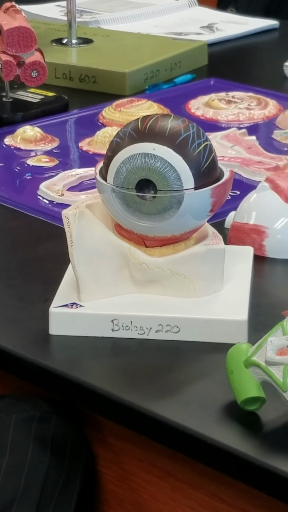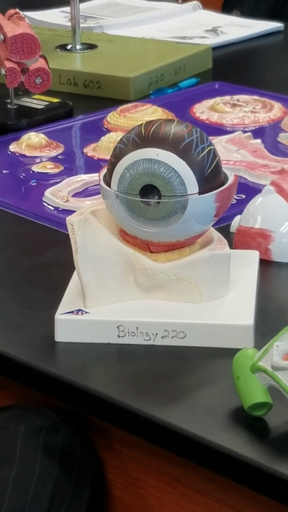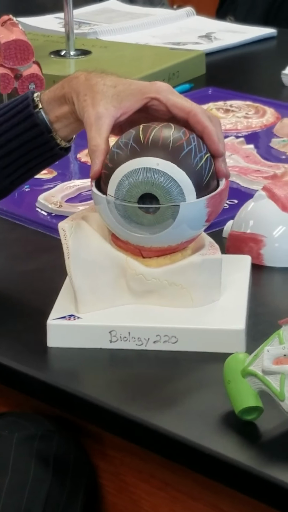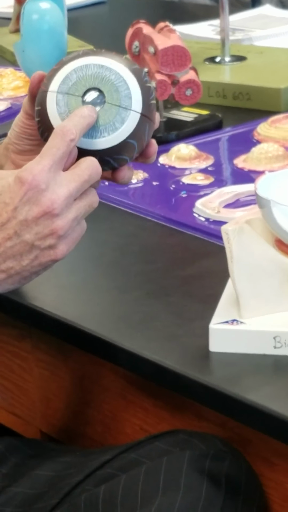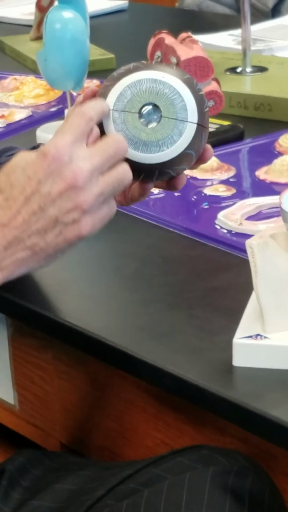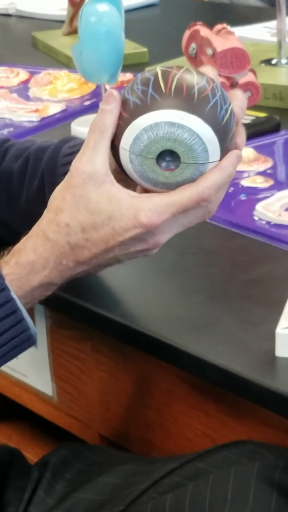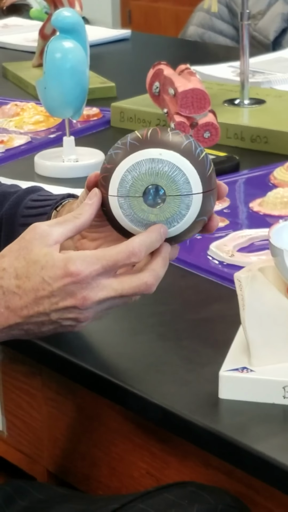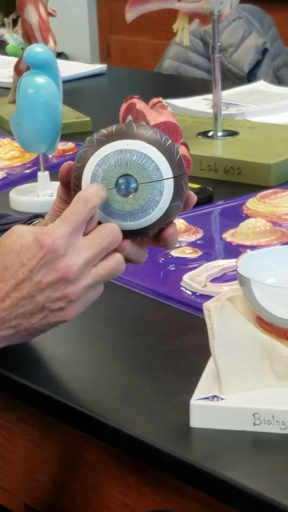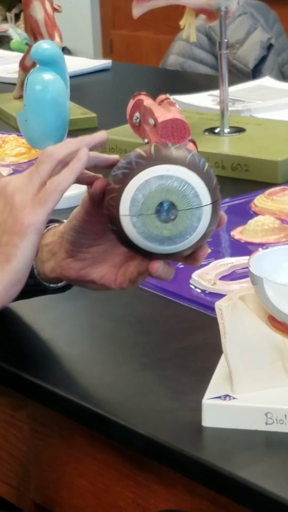Reveal the next tunic in, the vascular tunic or uvea, which consists of the iris, which has a central hole called the pupil, the ciliary body, and a much larger surface area of the choroid. So the vascular tunic or uvea, iris, ciliary body, and the choroid.